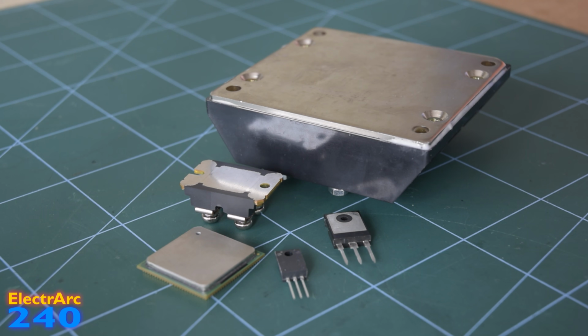Something important to note is how so many of these larger packages are dictated almost entirely by their cooling requirements. They all have a large exposed face to get the heat out using something like a heatsink. Where does this heat come from? Well, you'll know soon enough.